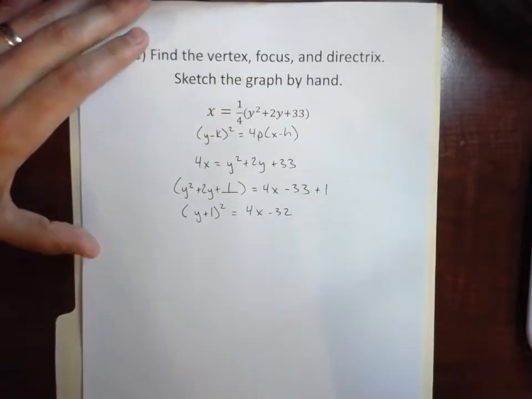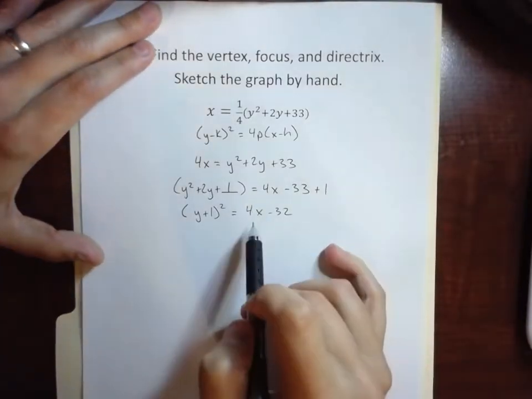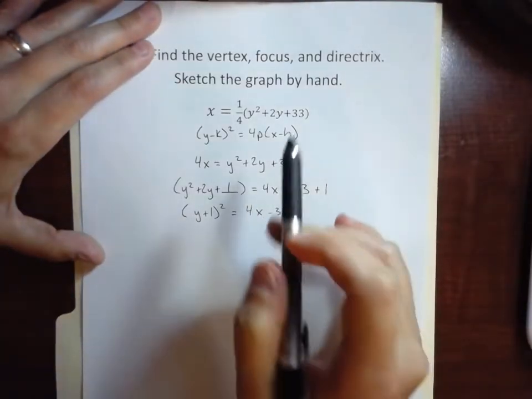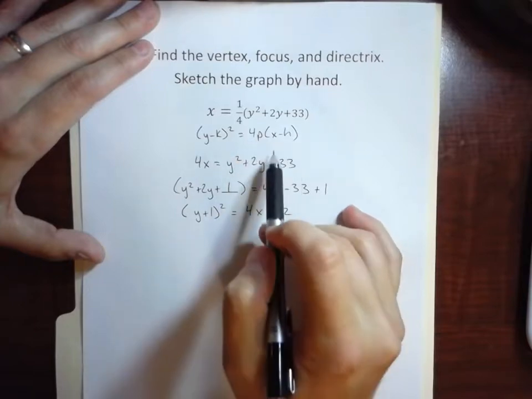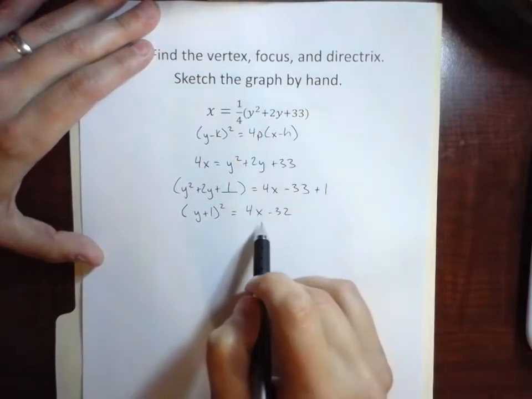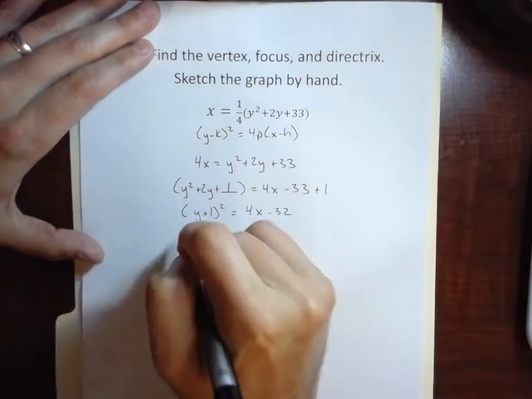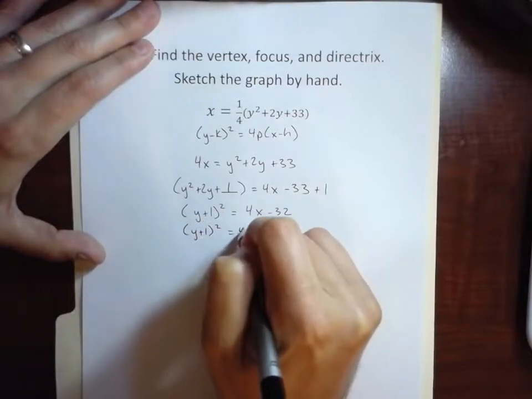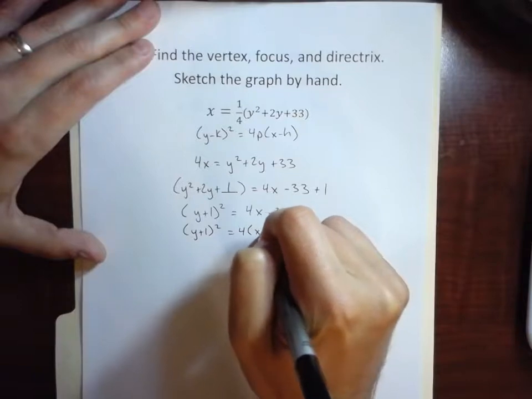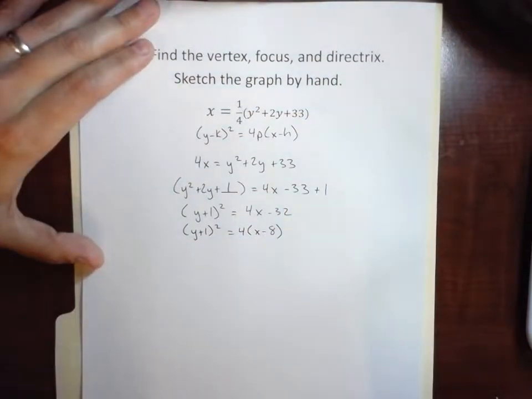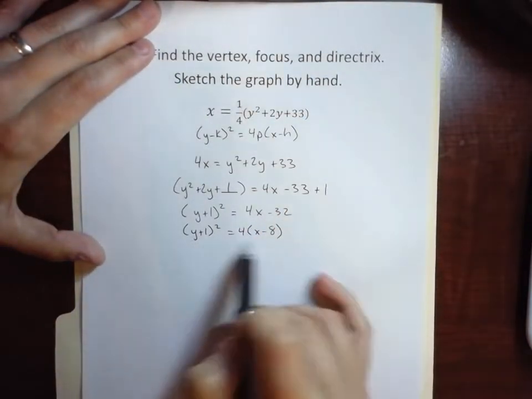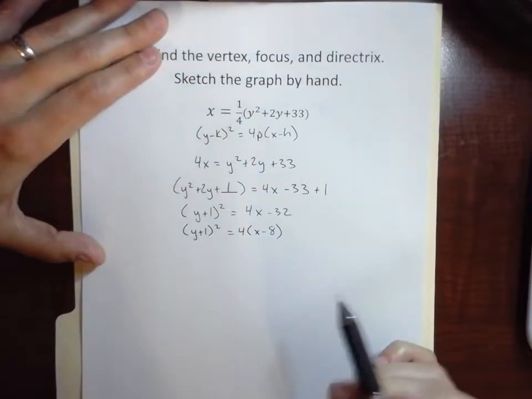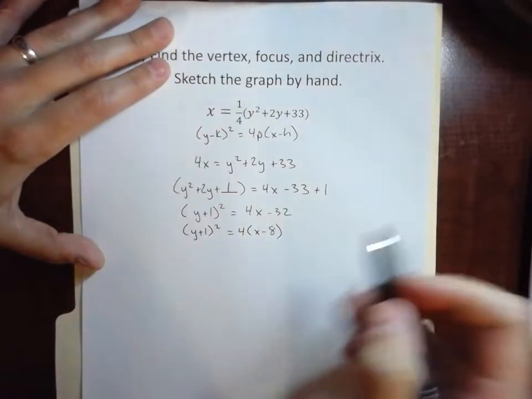So we're getting really close. This term up here in our equation, notice we've got x something here in parentheses. So how can we do that? Oh, let's just factor that 4 out. So one more step. y plus 1 squared equals 4 times x minus 8. Now we have our equation in standard form. Fantastic.